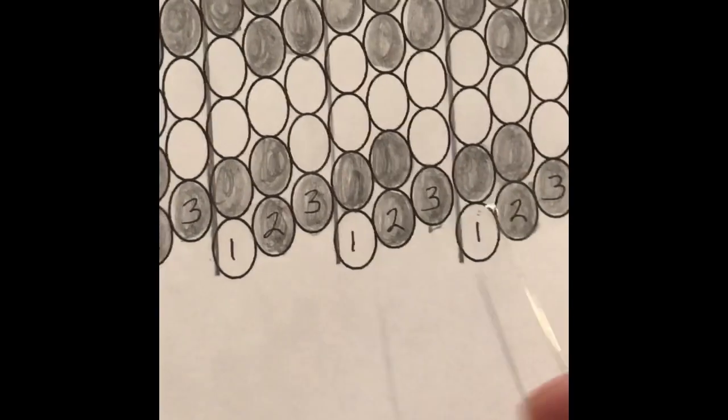Okay, so now I want to look at my pattern and determine which bead I want to put on first. The first bead I want to put on will be the number 2 bead.